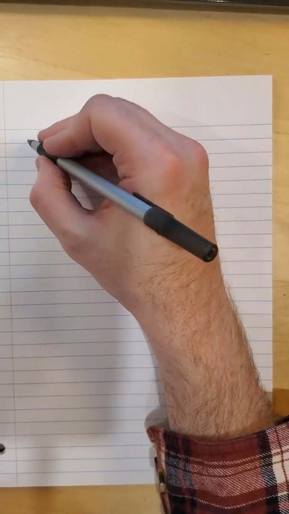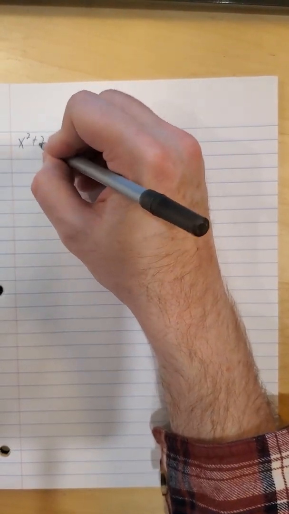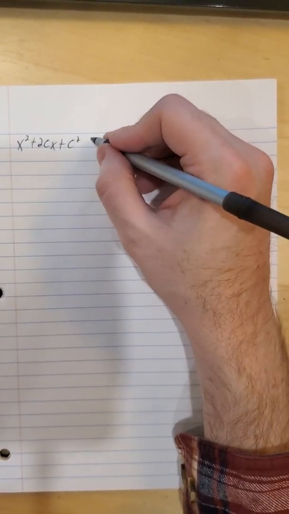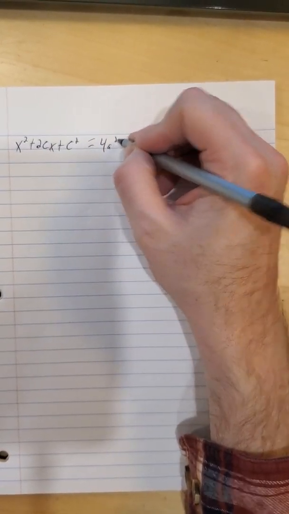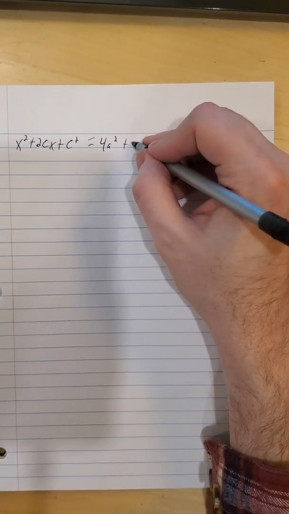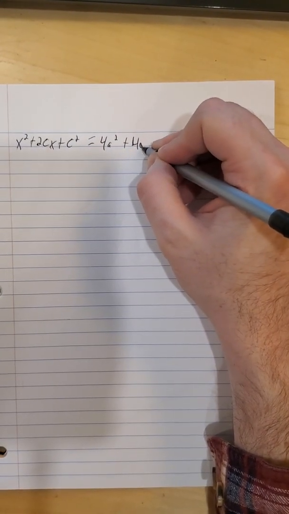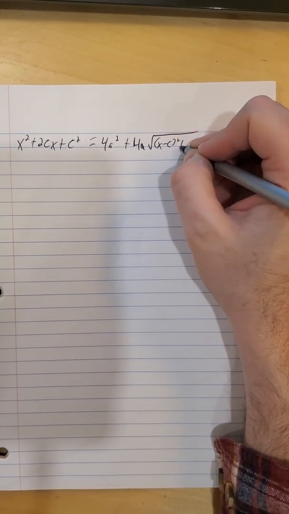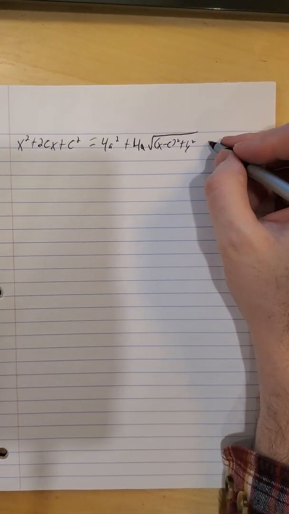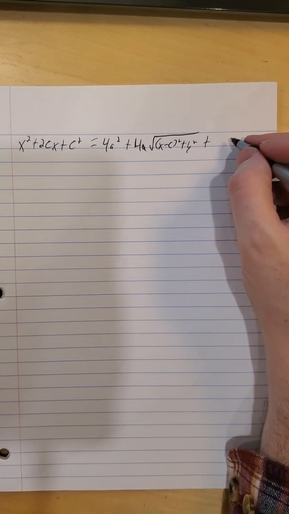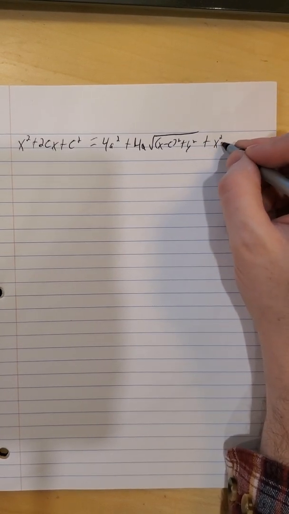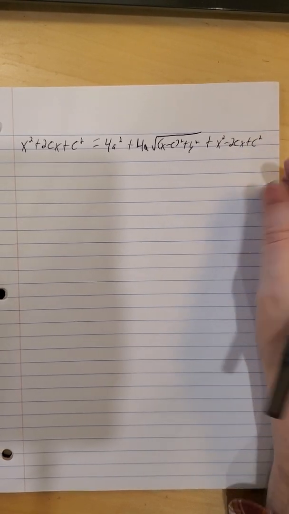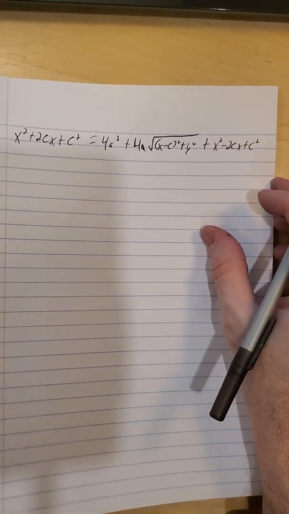So left side (x plus c) quantity squared, x squared plus 2cx plus c squared. Right side we still have that 4a squared from the front of the line. We still have our plus 4a times our radical, (x minus c) quantity squared plus y squared. And expanding our (x minus c) quantity squared, we have x squared minus 2cx plus c squared. And our y's were already dropped out.